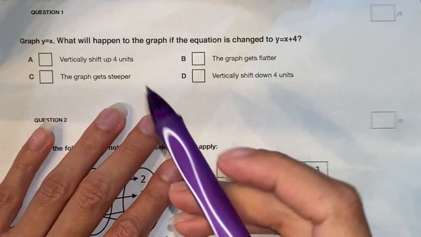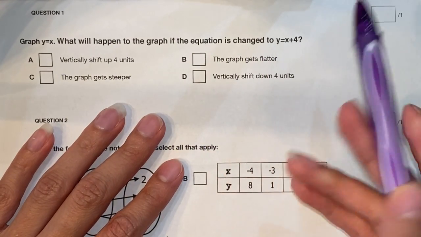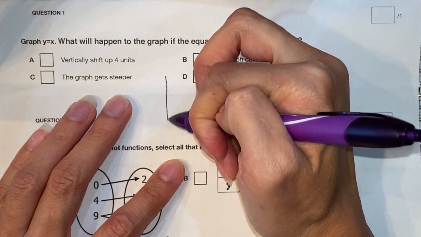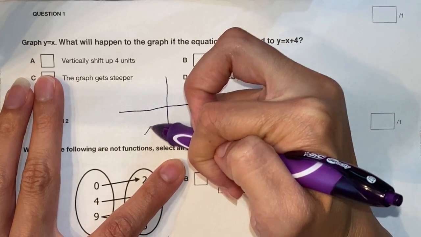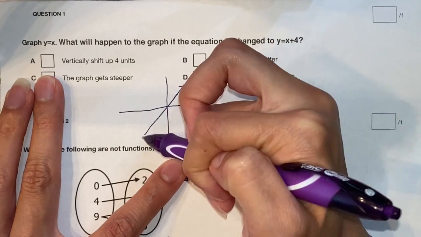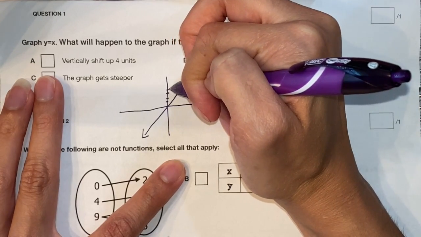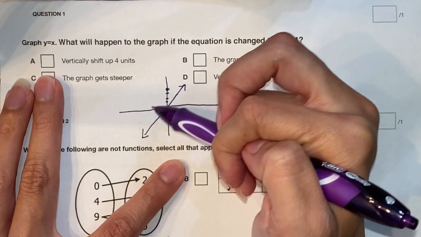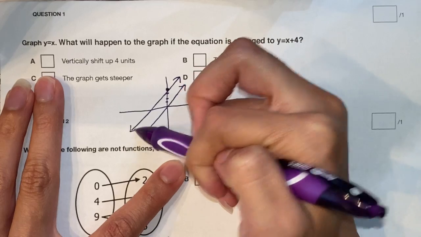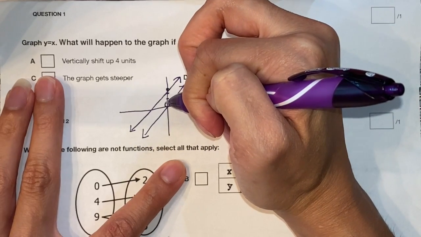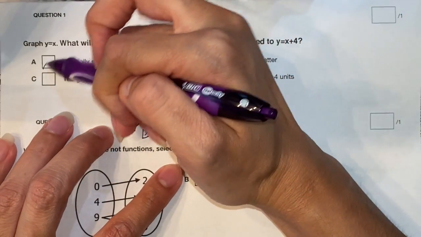Number 1 says graph y equals x. What will happen to the graph if the equation is changed to y equals x plus 4? So I'm just going to go ahead and make a quick graph. y equals x goes through the origin, and it is a straight line. y equals x plus 4 has a y-intercept of 4 and is the same line. So what happened? We literally just shifted up 1, 2, 3, 4. So it vertically shifts up 4 units.